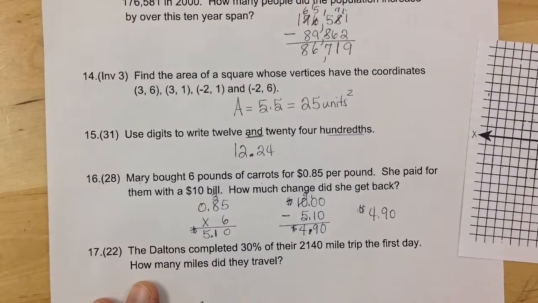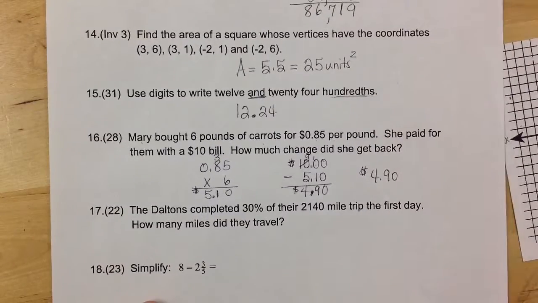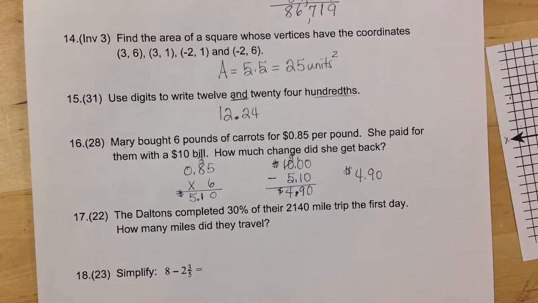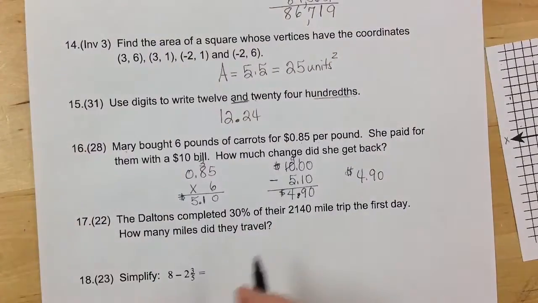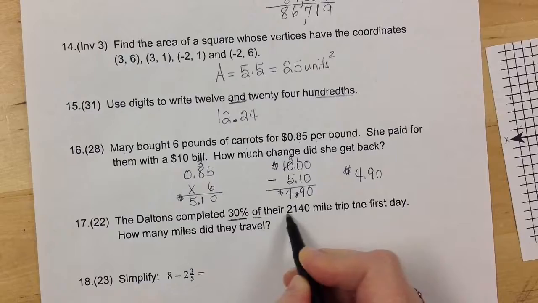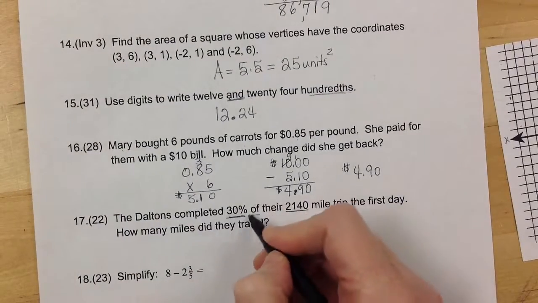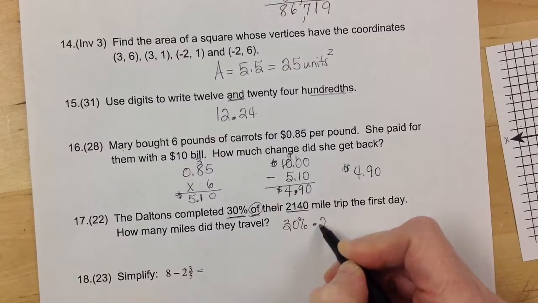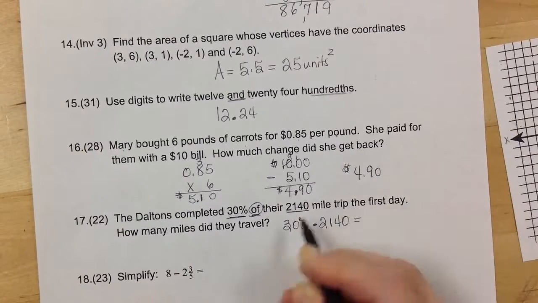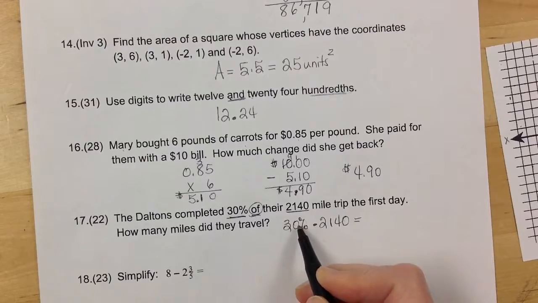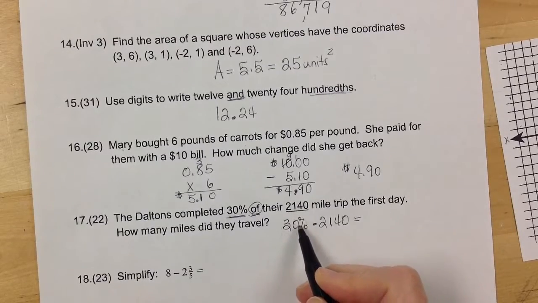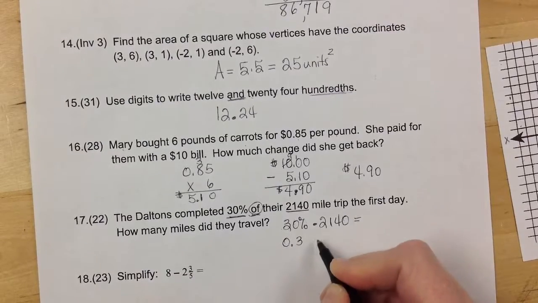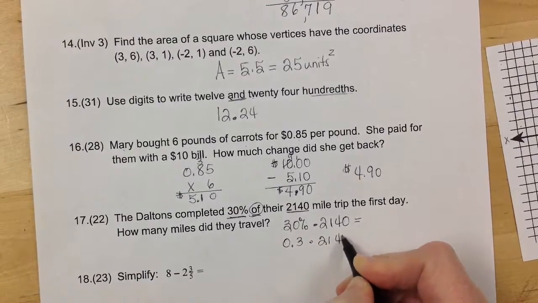Number 17, the Daltons completed 30% of their 2,140-mile trip the first day. How many miles did they travel? Well, they traveled 30% of this mileage. Of is multiplication, so we're going to take 30% and multiply it by 2,140. Now 30% is a decimal or fraction. You can do 30 over 100, or you can put your decimal in. It'll be 0.3 or 0.30. You can do it either way, times 2,140.